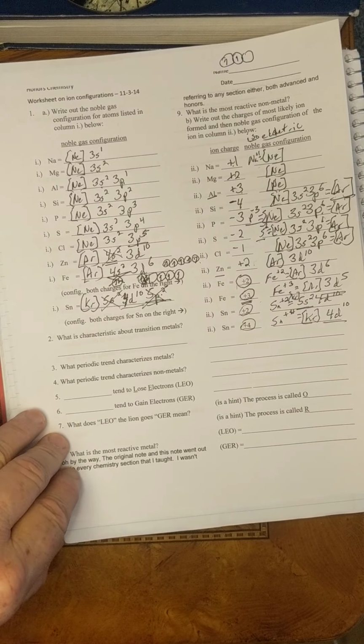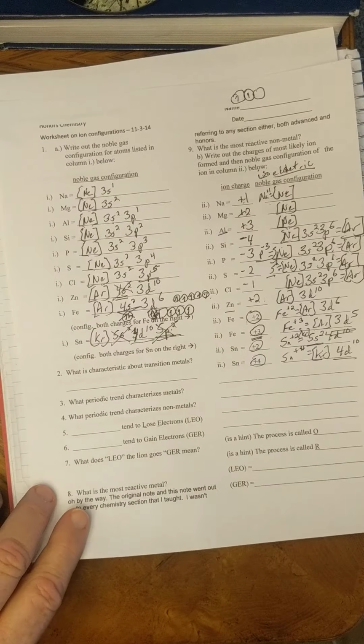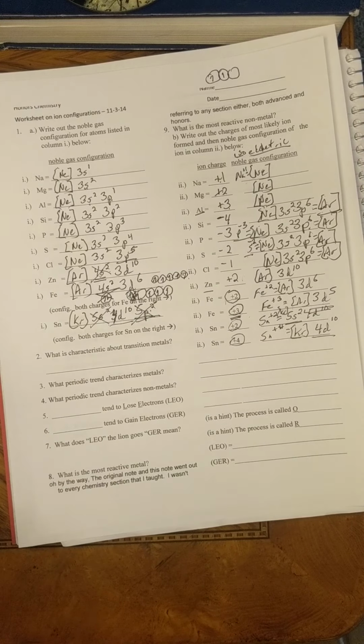I think I'm going to shut this down and I'll finish the rest real quick because I don't want it to be a long file.